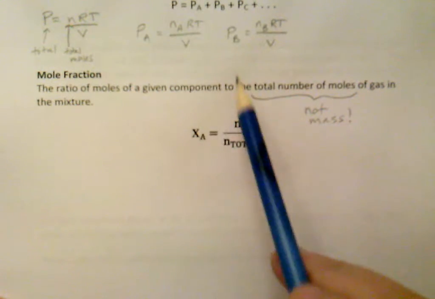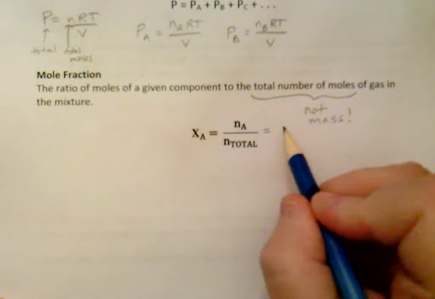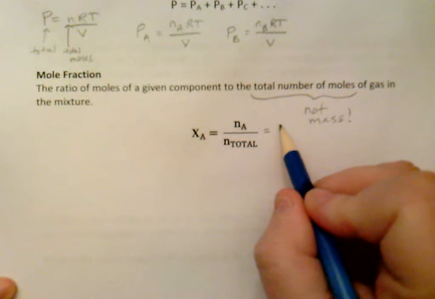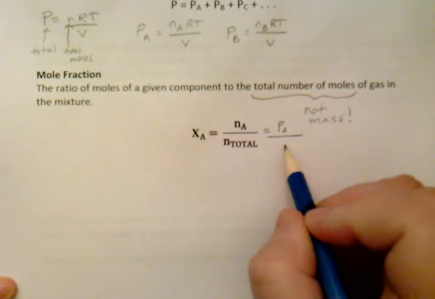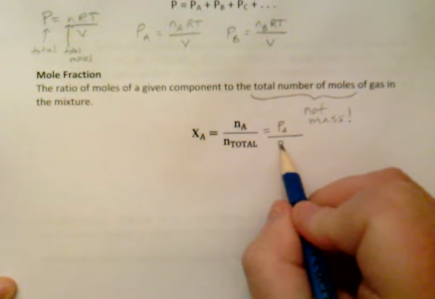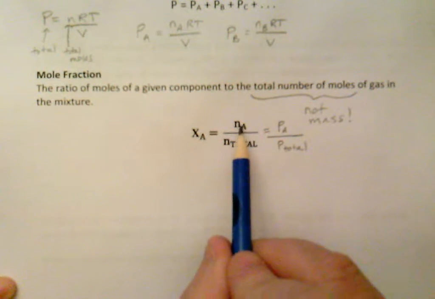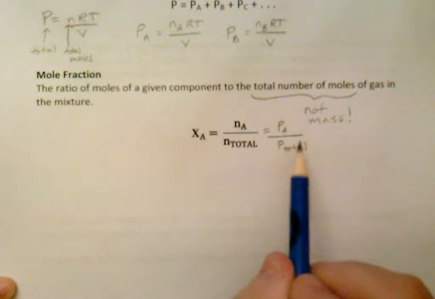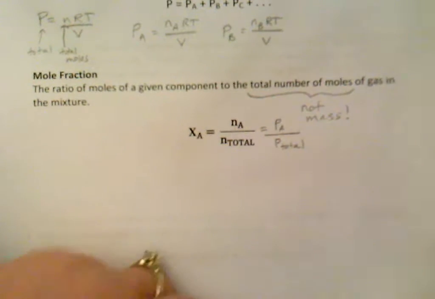Now, if you were to rearrange these equations up here and do a little bit more algebra, you would find that the pressure of gas A is directly related to the mole fraction, over the total pressure. So you can get the mole fraction by either dividing the moles by the total or the pressure by the total, which is really helpful sometimes. All right, so let's do a problem.